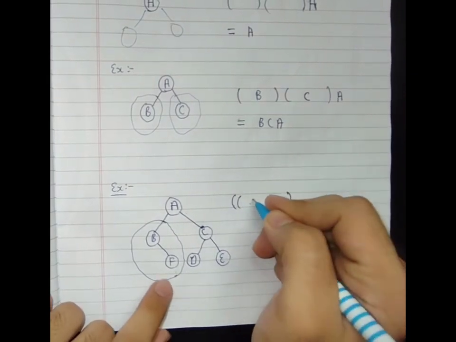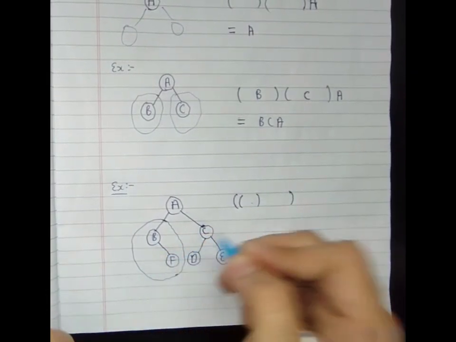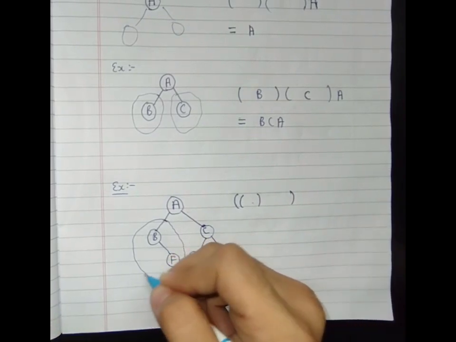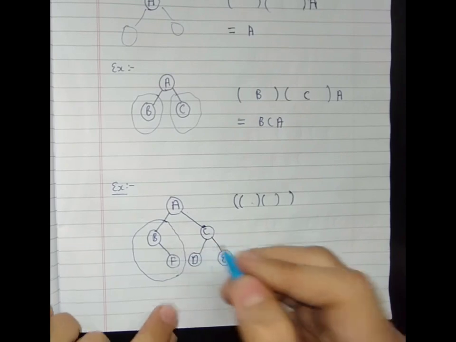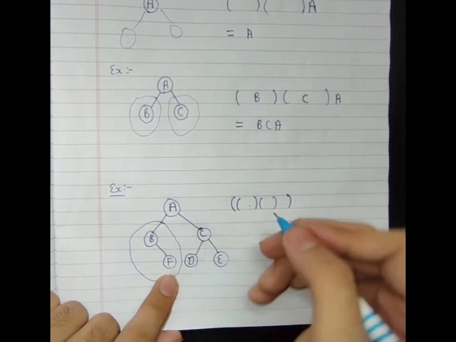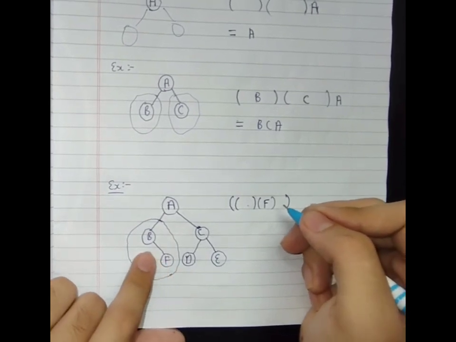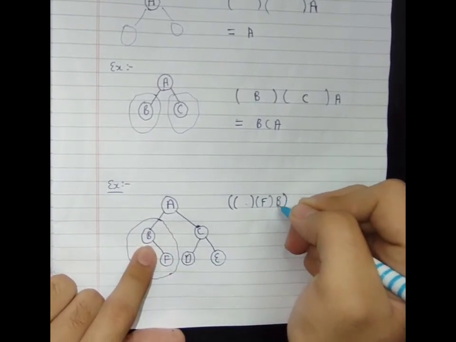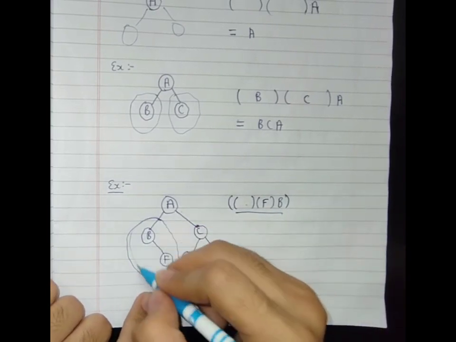So the post order traversal of the left branch of this binary tree will be empty because we don't have any left branch. Then the post order traversal of the right branch of this binary tree only has one node, so its value will be F from the first example. Then we will write down the root node, which is B. So this is the post order traversal of the left branch.